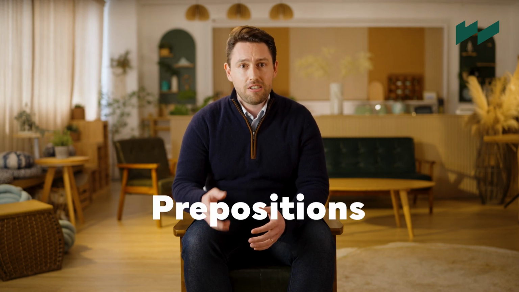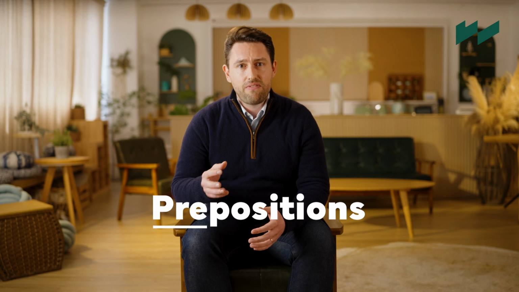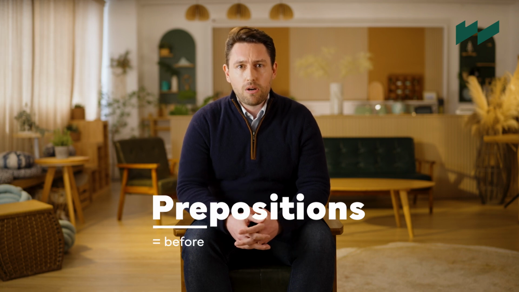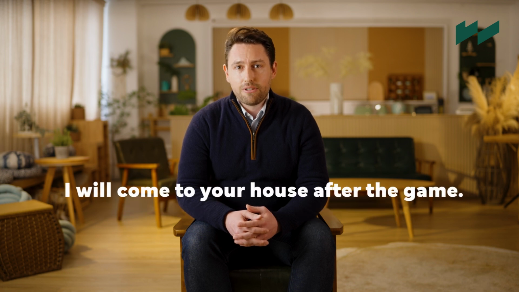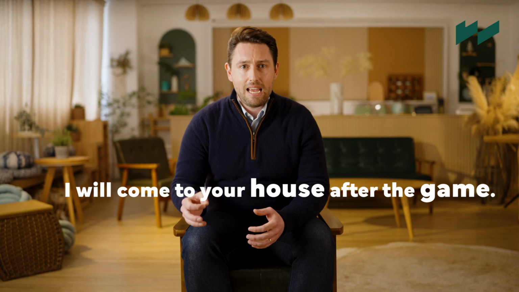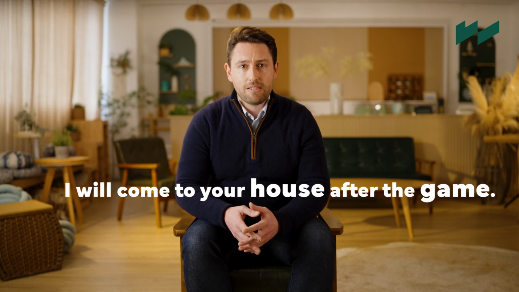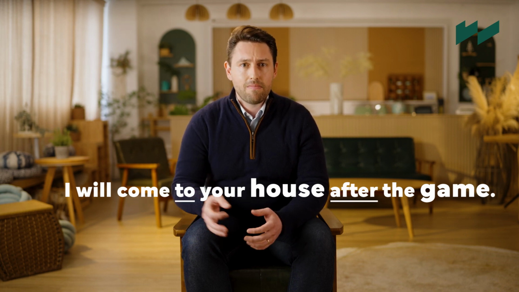Prepositions, prepositions. That prefix pre means before. And in fact, prepositions are words that come before the nouns they place into relations with other words in sentences. The word that the preposition comes before has a special name. It's called the object of the preposition. So in my earlier example sentence, I will come to your house after the game, the words house and game are the objects of the prepositions to and after, respectively.